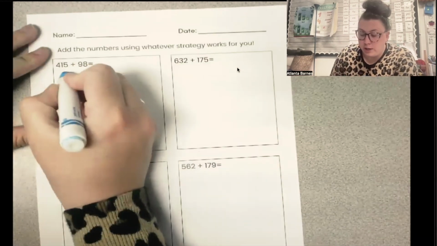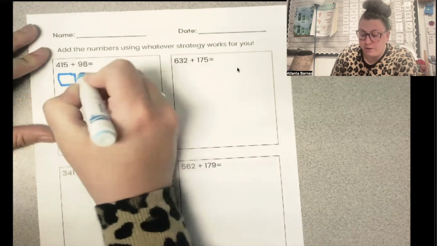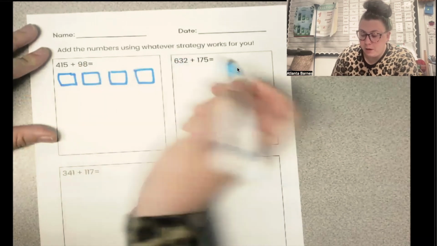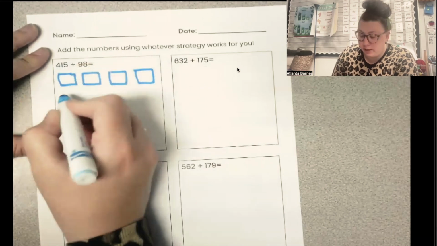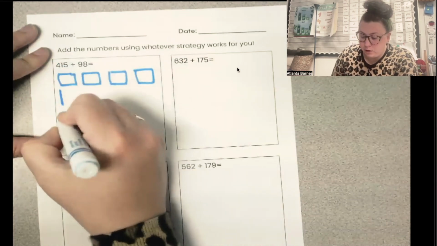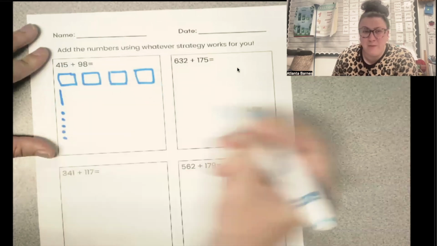So the first thing we need to do is draw out 415. These are my hundreds, and I have 4. Then I have 1 in the tens place, so I draw a 10. Then I have 5. 1, 2, 3, 4, 5 ones.